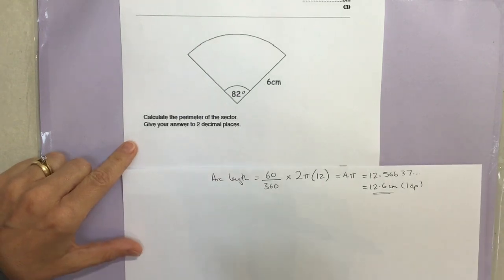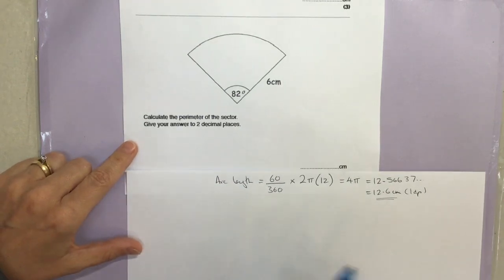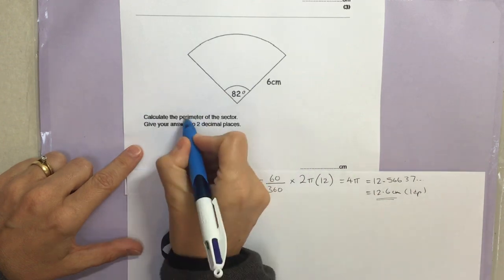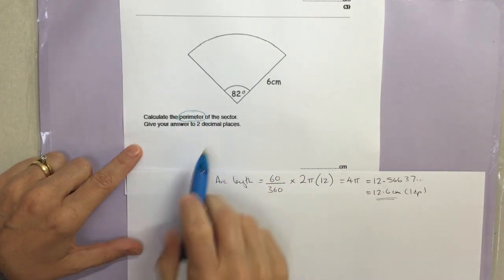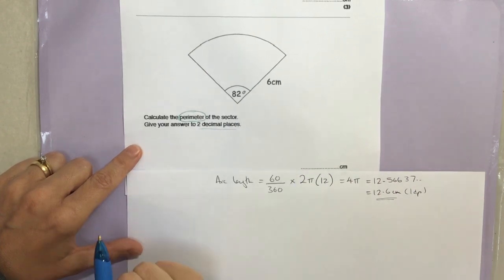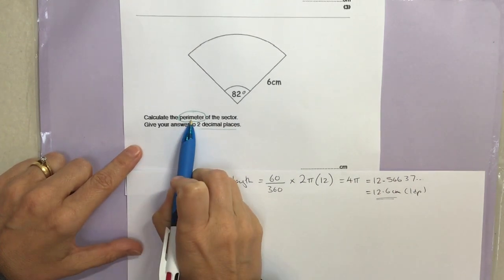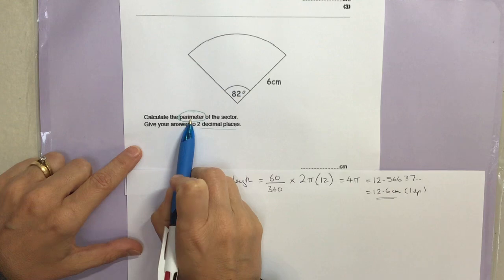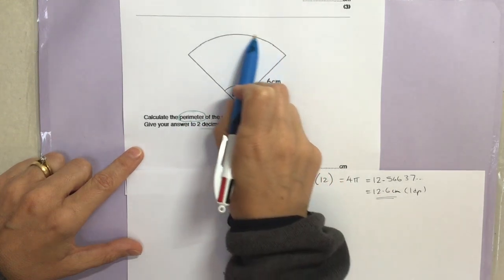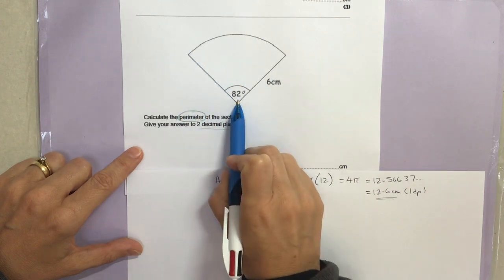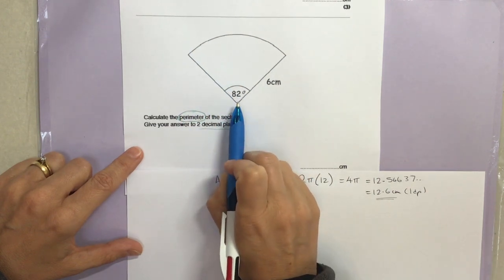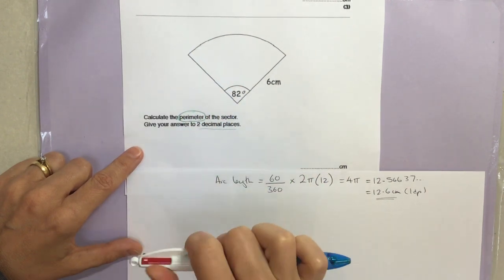And again, let's think about the important words in this question. So here it says calculate the perimeter. So not just the arc length here, but the full perimeter. Give our answers to 2 decimal places. So I have to remember that at the end. So perimeter this time. Perimeter, don't forget, means the distance all the way around the outside edge of a shape. So if you started somewhere and you walked all the way around the outside edge, how far would you have walked? So in this particular question, let's just think about that.